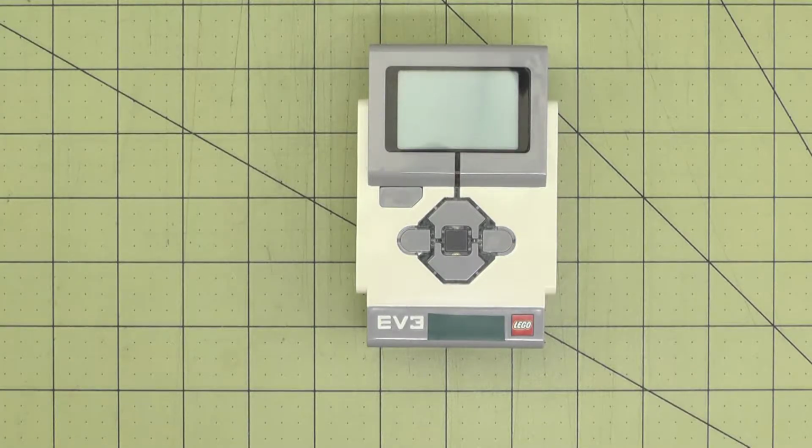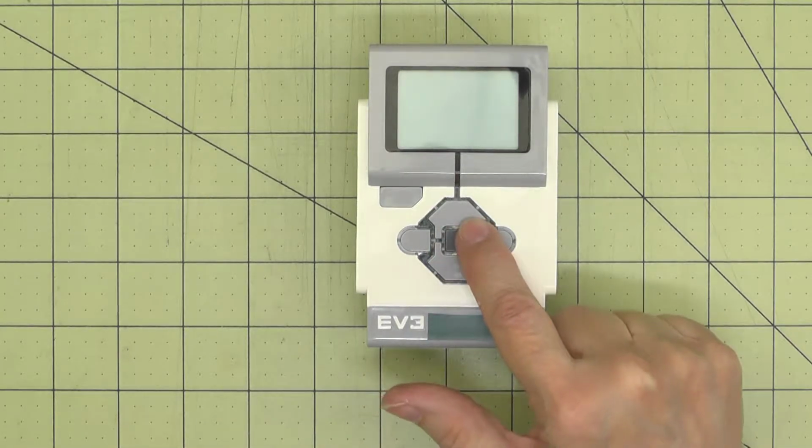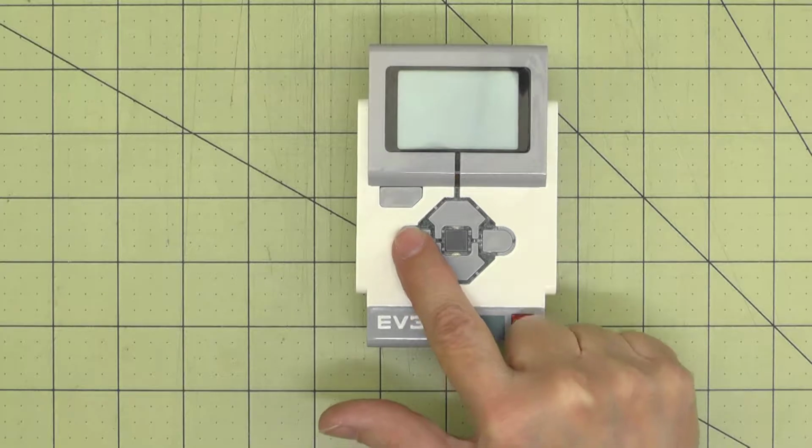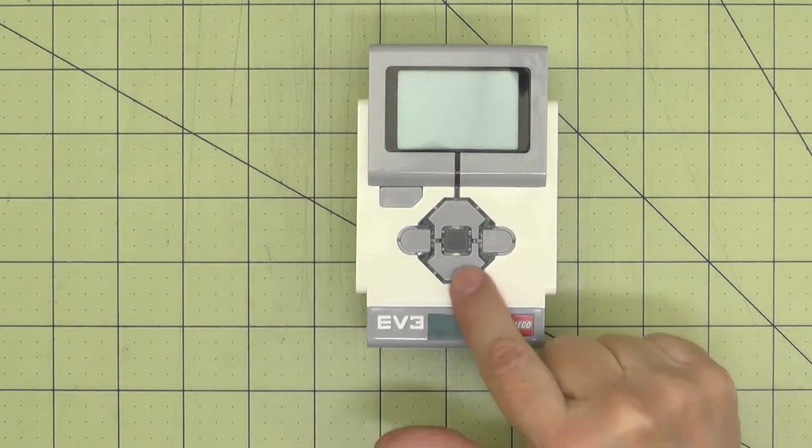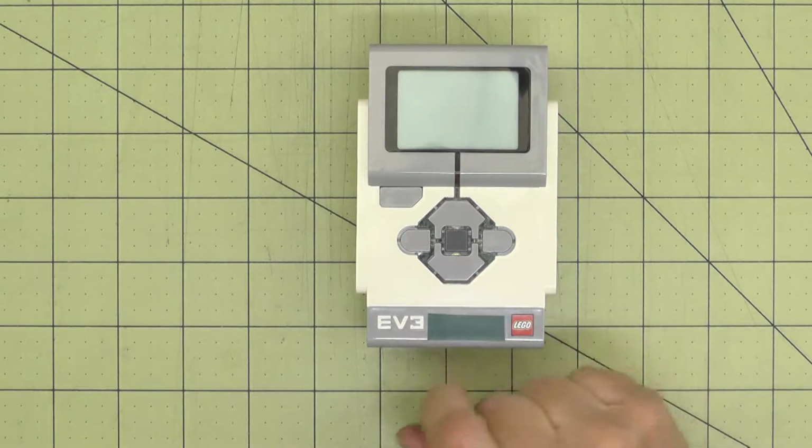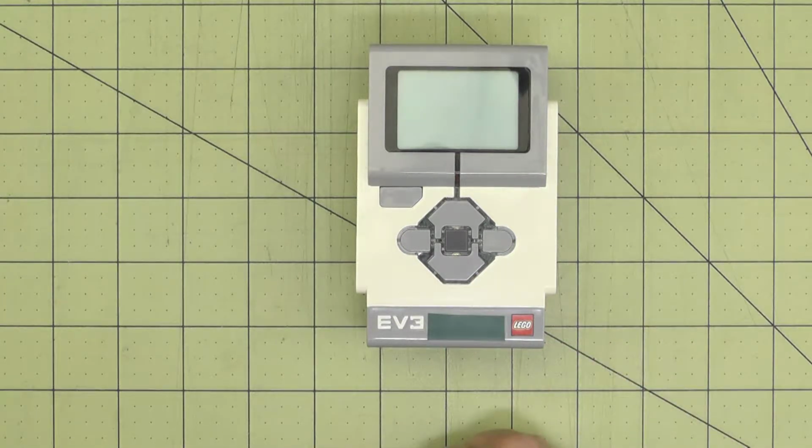In the center top, there are 5 buttons. 1 in the center, and then buttons on the left, top, right, and below that center button. These buttons can be used to navigate the brick interface, but we will also see how you can program the buttons to do different things. The center button is the OK button and also turns the brick on. You press it firmly and then let go. After about 20 or 30 seconds, you will hear the startup sound.